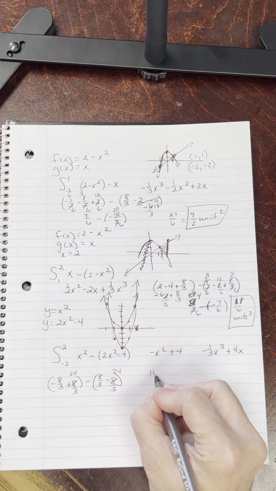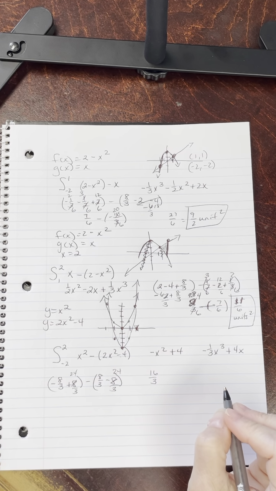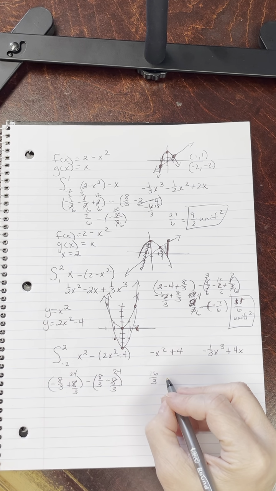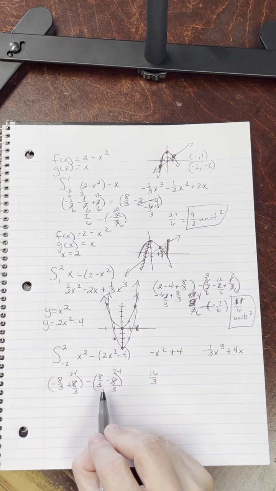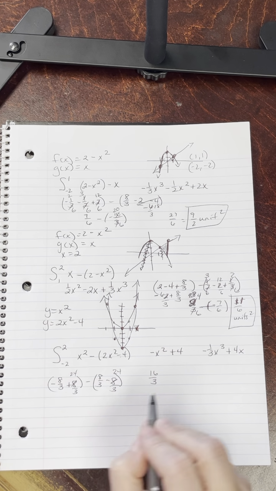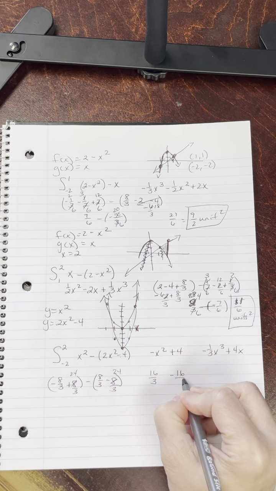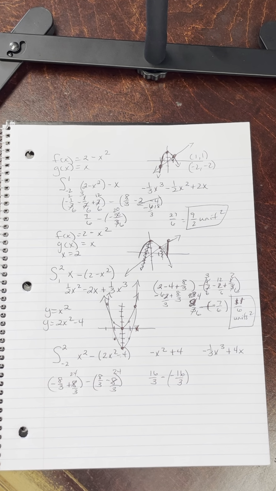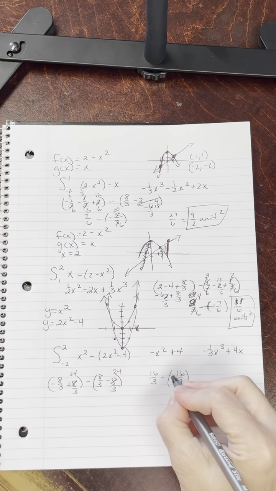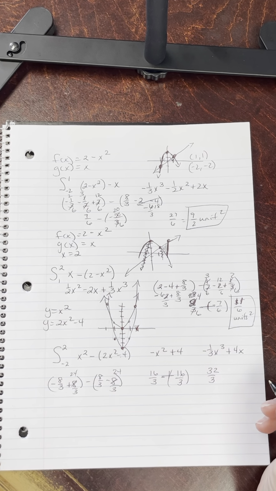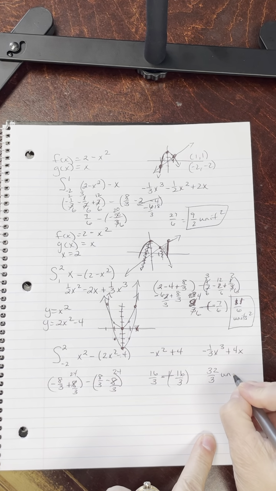So 16/3. Yes. Because I've had such trouble, I'm triple checking my numbers. And then this is 8 minus the 24. So that should be negative 16 thirds, but I'm minusing that. So that's going to change it over to positive. So then that becomes 32 thirds. Yes, units squared.